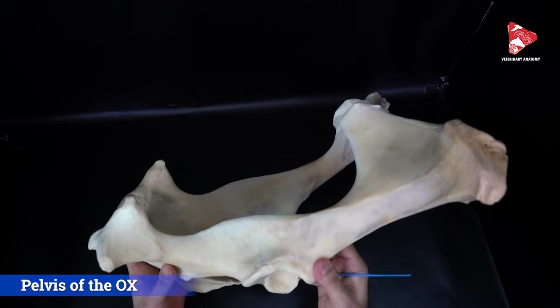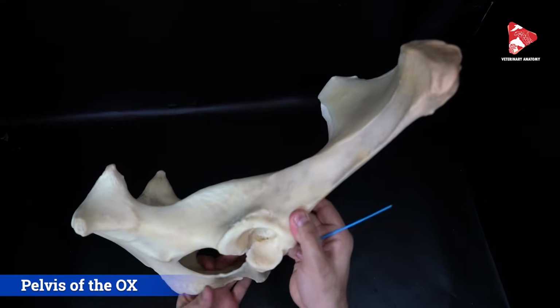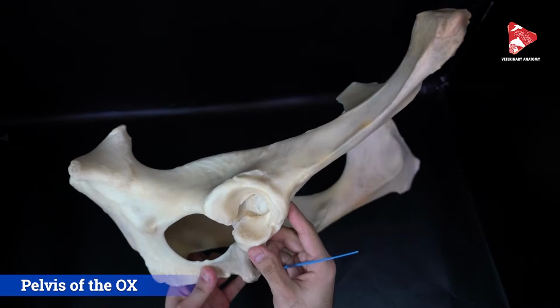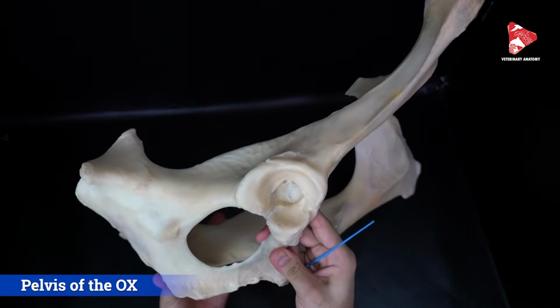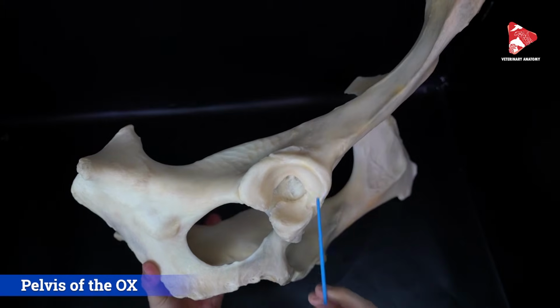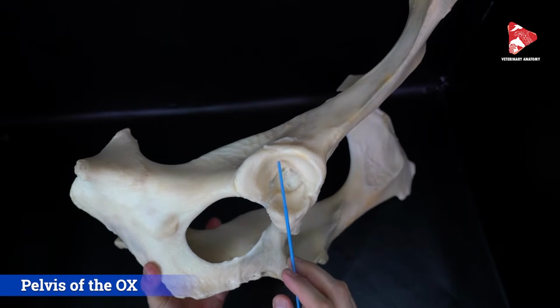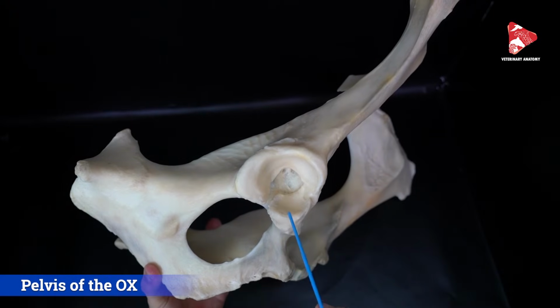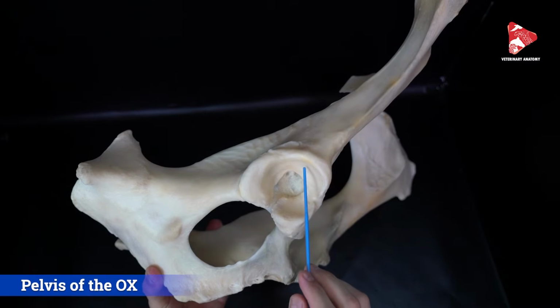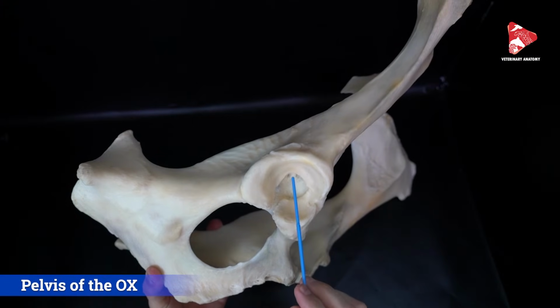As we are in this view, let's look at the acetabulum. The acetabulum here is very specific. As you can see, the facies lunata, or the lunate surface, is divided in the ox into two parts, the greater part and the lesser part. This is the case just in the ox.